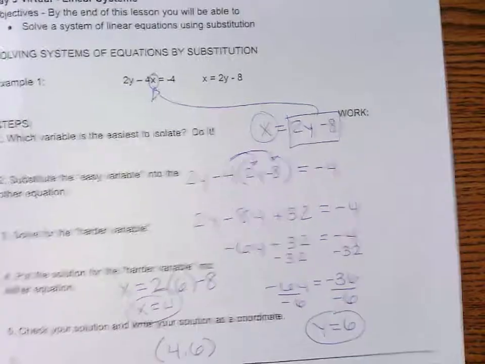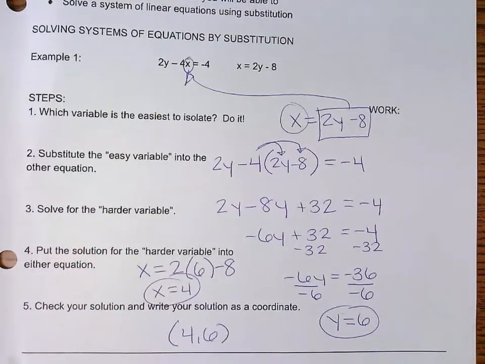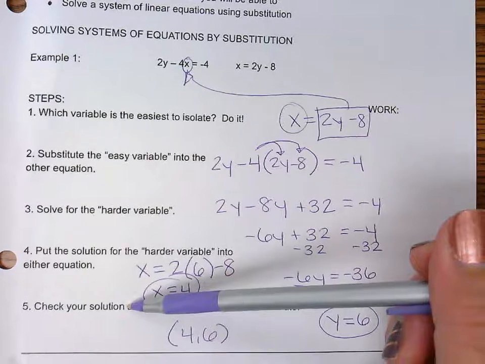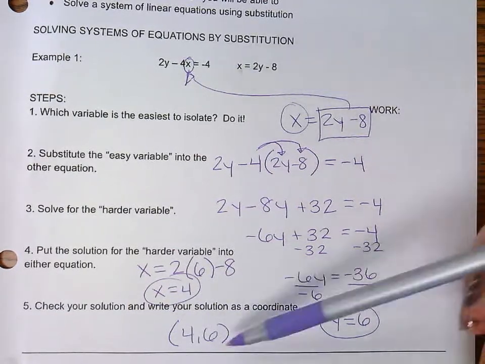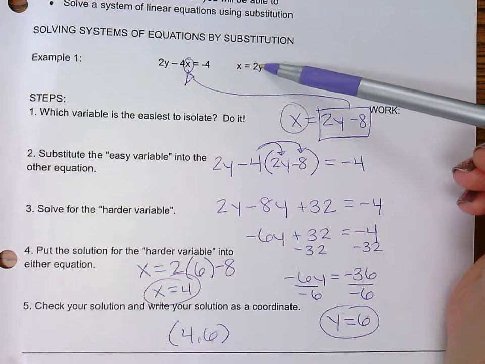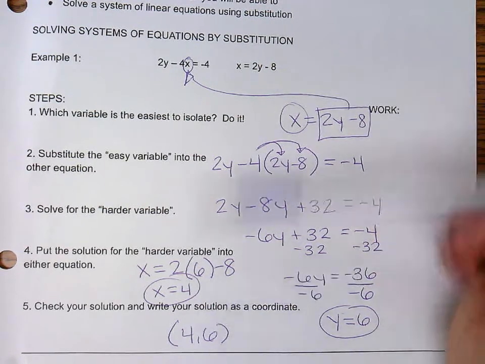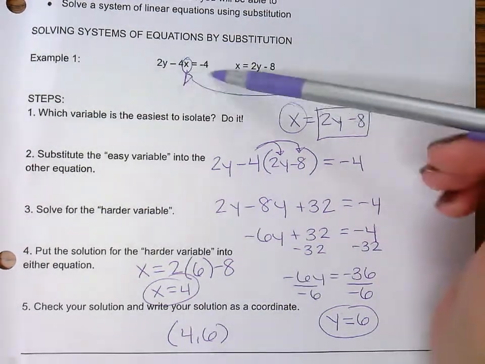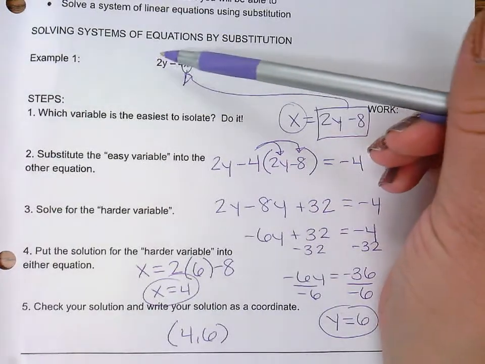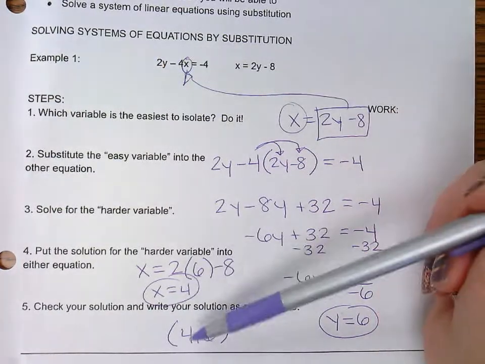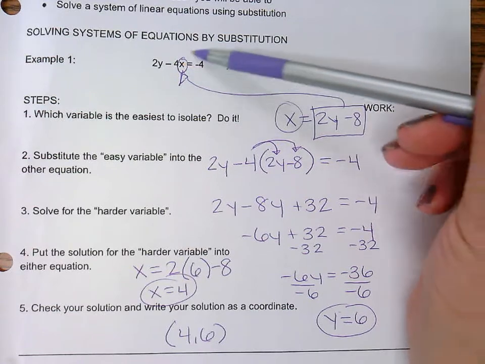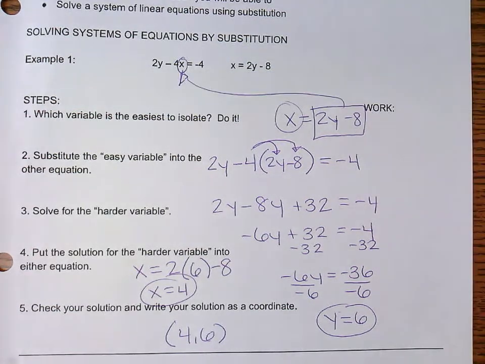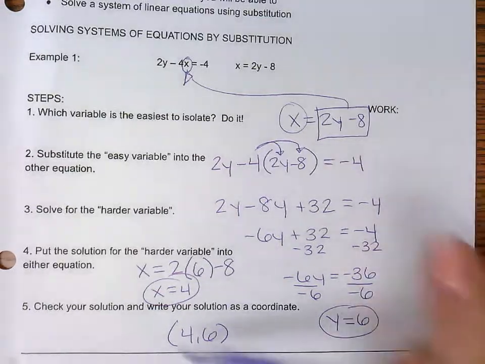That is the point of intersection of those two lines, and you can check your solution. If I plug in the point 4 comma 6, I know it's going to work over here, right? Because 2 times 6 is 12, minus 8 is 4. But let's make sure that it works over here. 2 times 6 is 12, minus 4 times 4, so minus 16, is negative 4. It has to make both equations true. So that is solving by substitution.